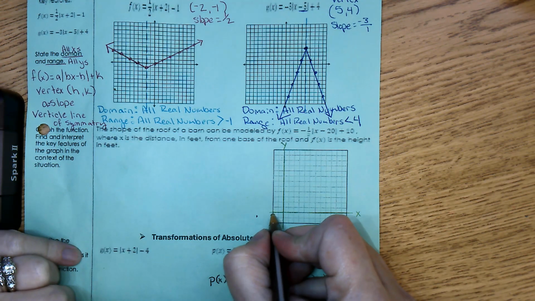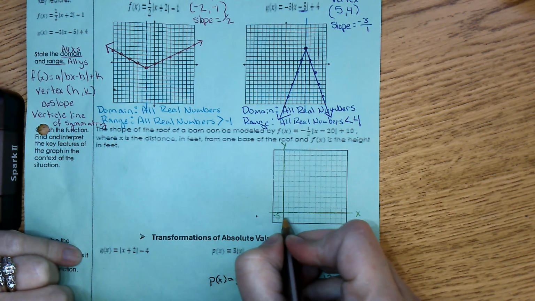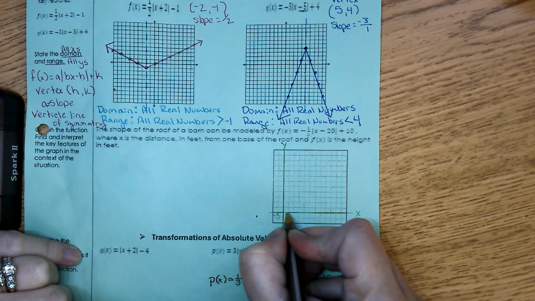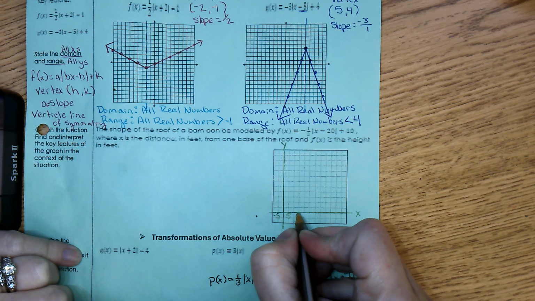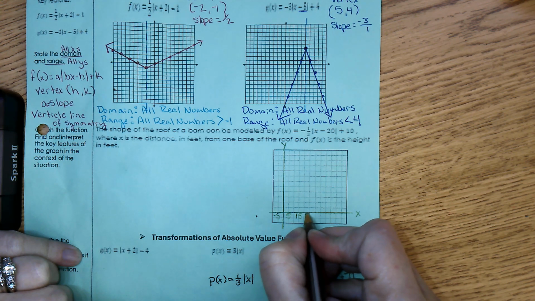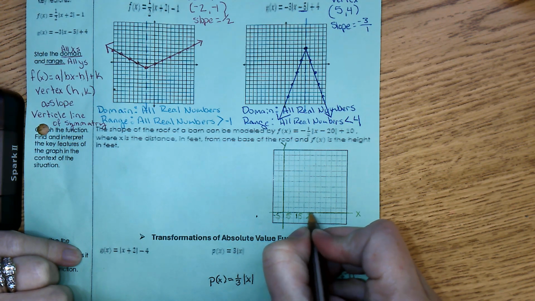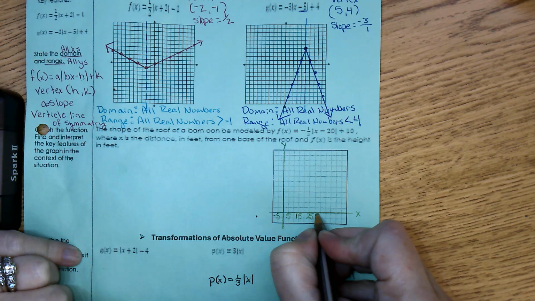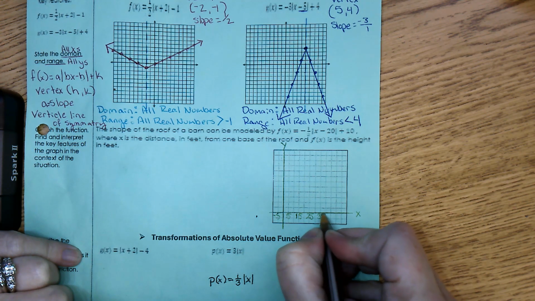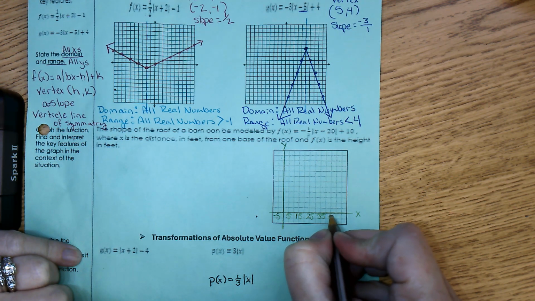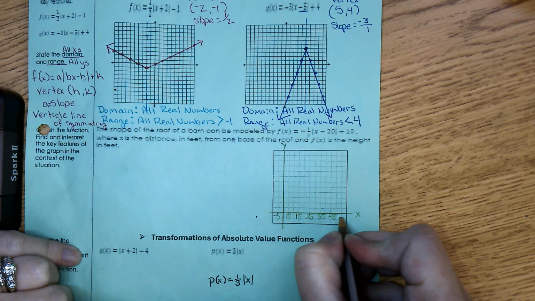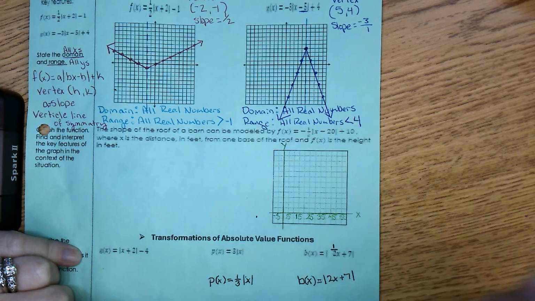So let's see, this is -5. That would be 0. This would be 5. That's 10, 15, 20, 25, 30, 35, 40, 45, 50, 55.